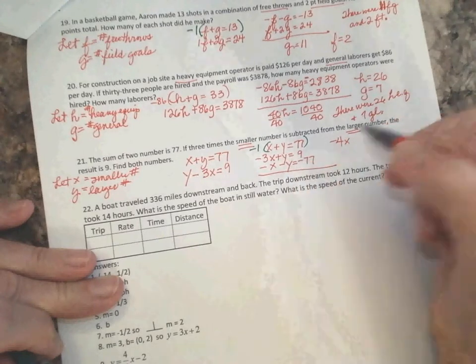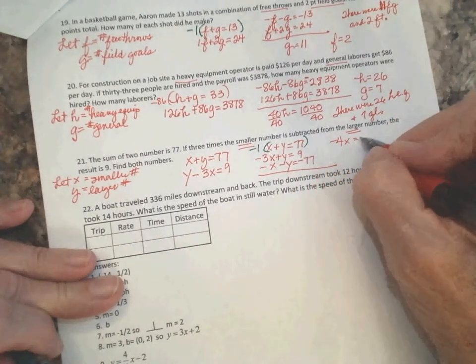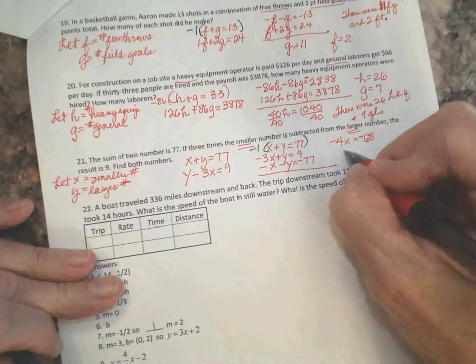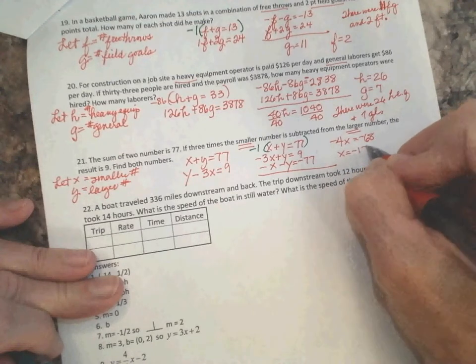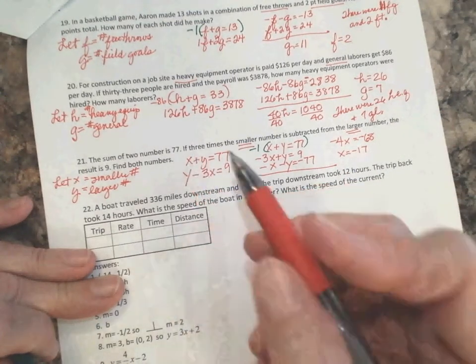X. My Y's cancel out. So 77 minus 9 would be negative 68. Divide both sides by negative 4, and X is going to equal negative 17. Then we have to go back and plug it back in right here.